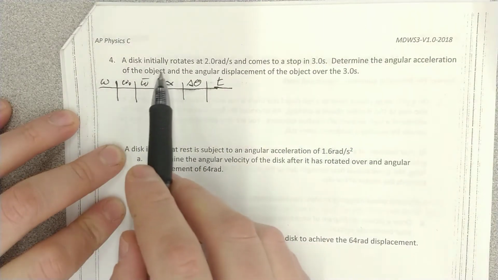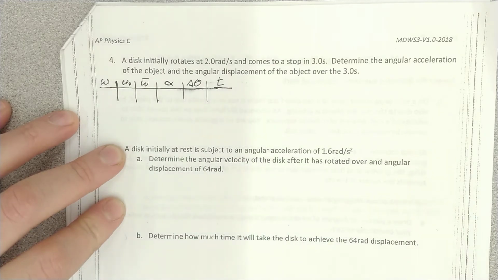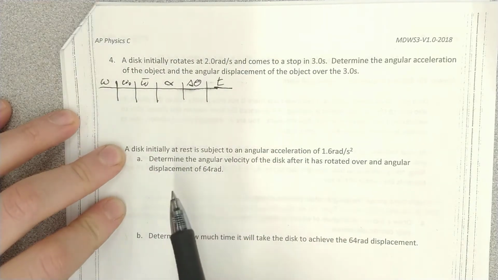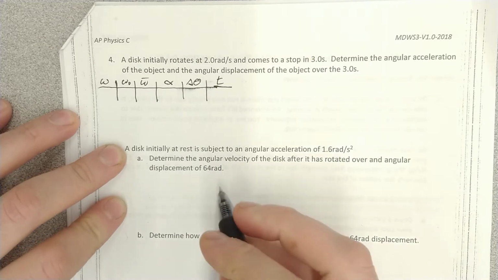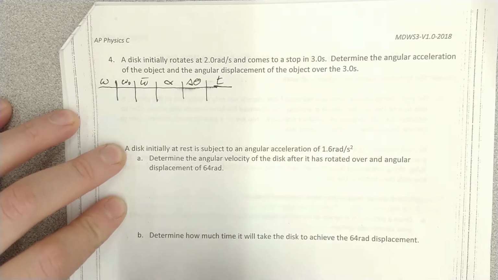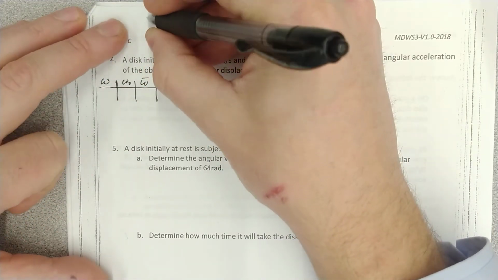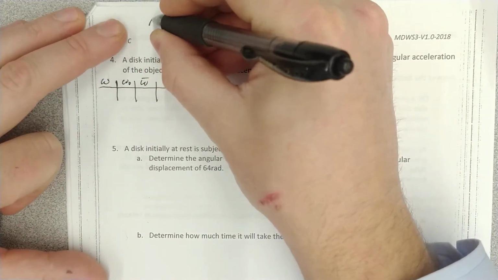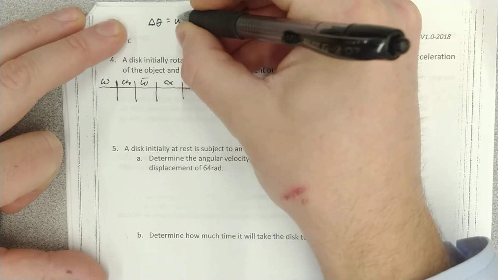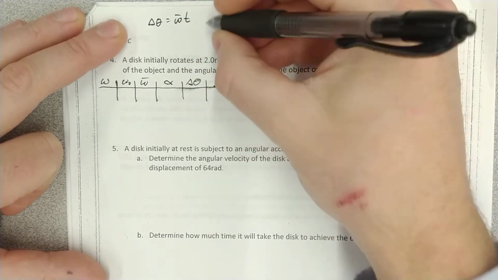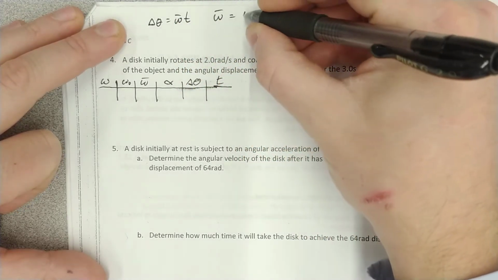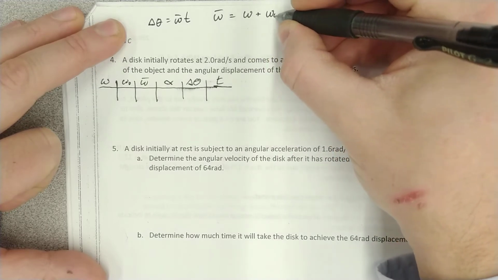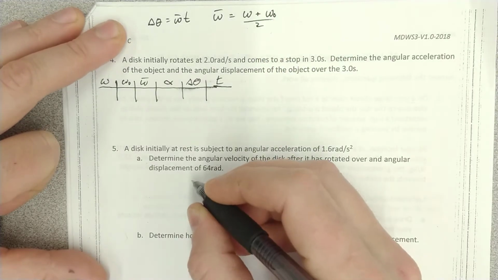Now, we can assume, since we're not given any functions or anything in these first two, that this is constant acceleration. And when it's constant acceleration, we can use all the regular old equations of motion. So the very first one we might have is displacement equals average velocity times time. Average velocity equals the average literally of the initial and final velocity.